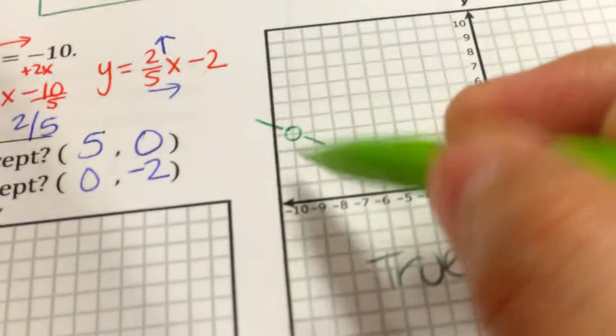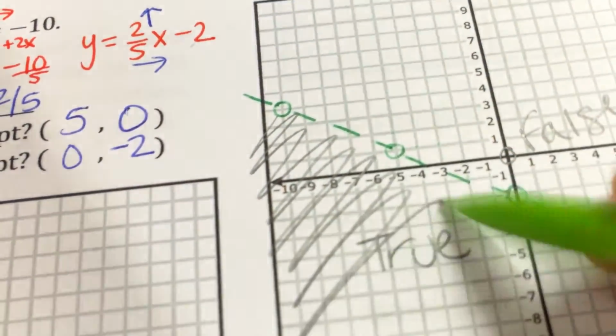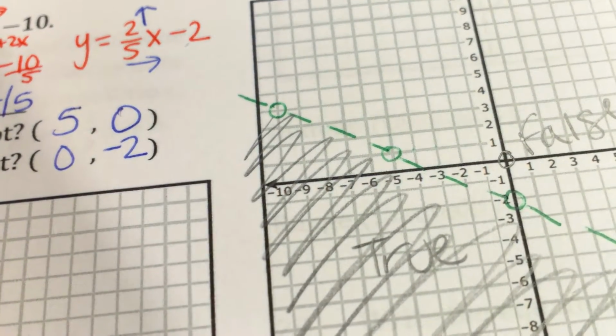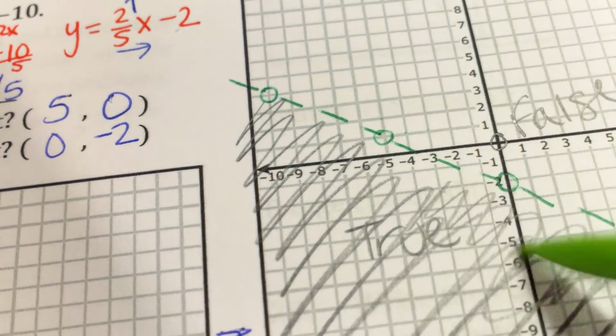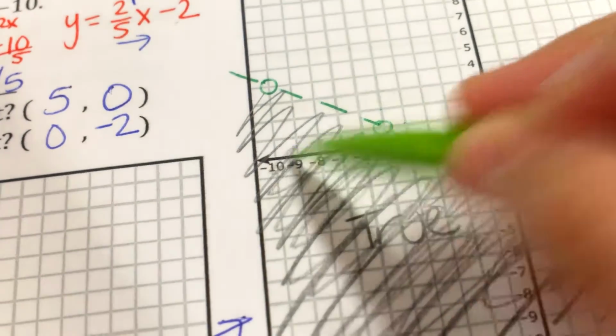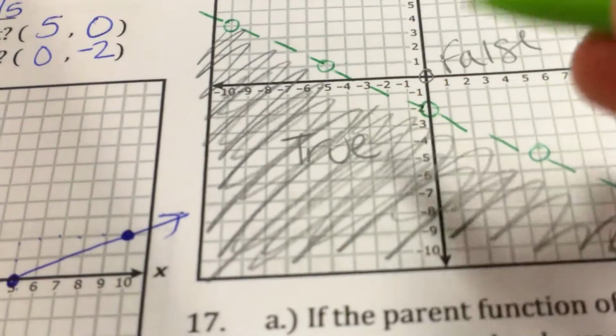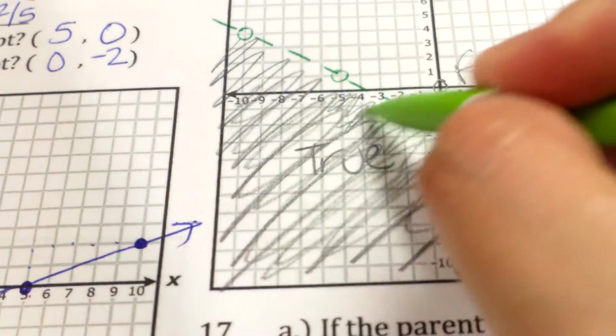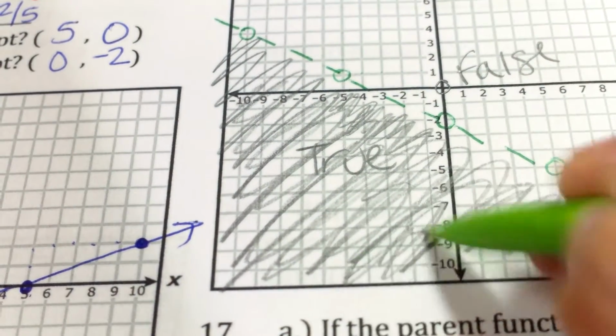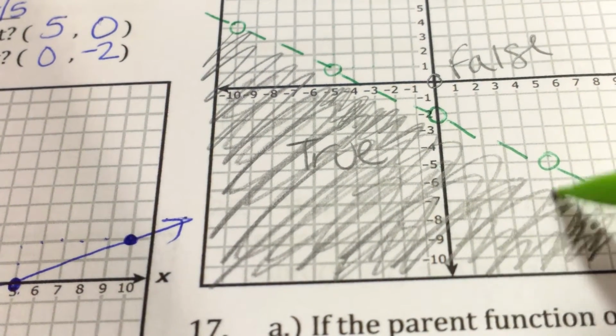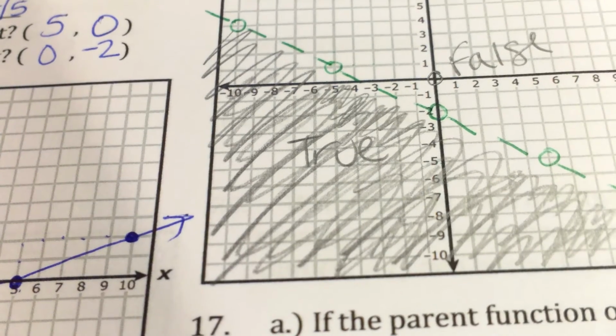Y is less than. Less than would be below the line. And there we go. All of these are your answers, your solutions. Of course, not anything on the line, because the line wouldn't make it true, because it's dashed, it's open. Anything that's below the line is true.